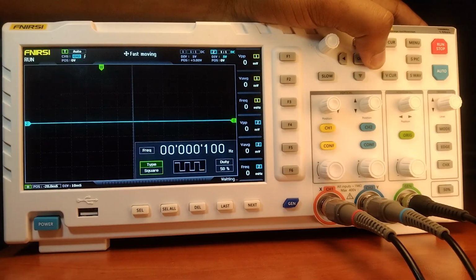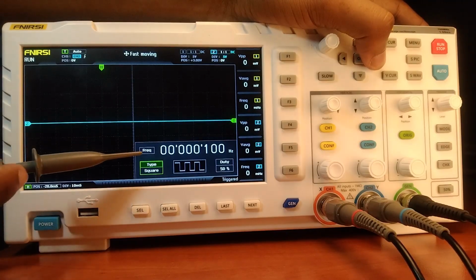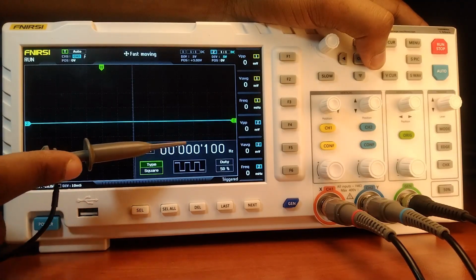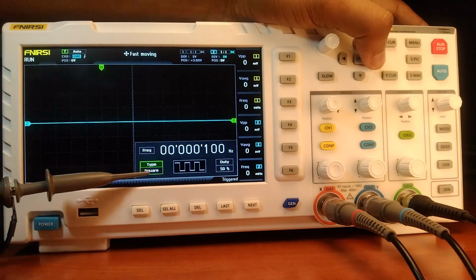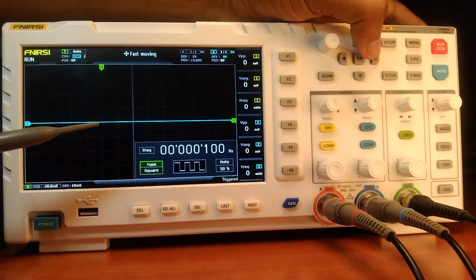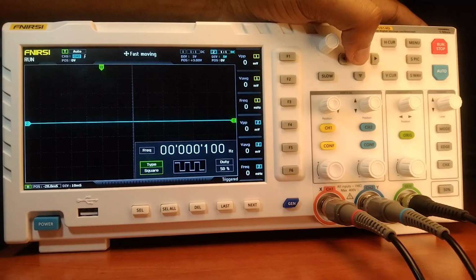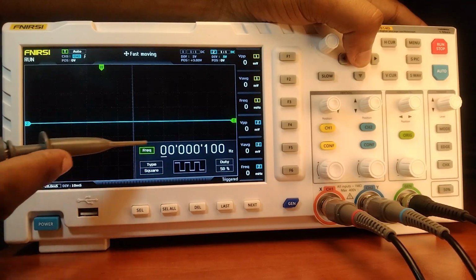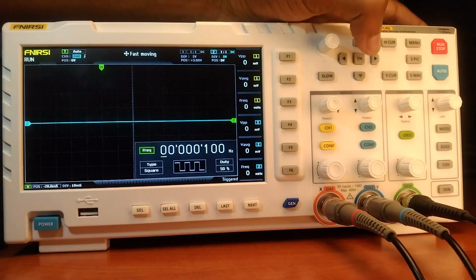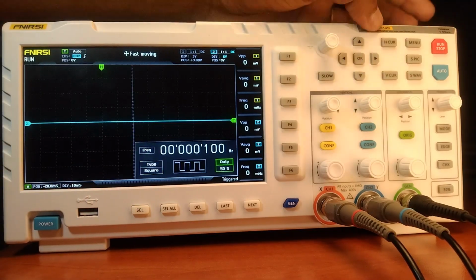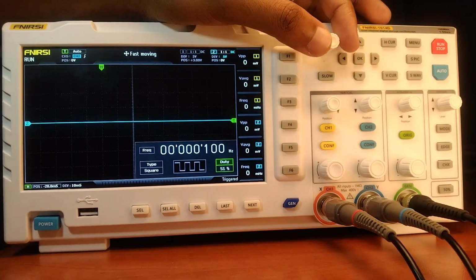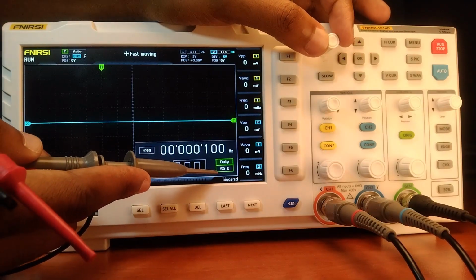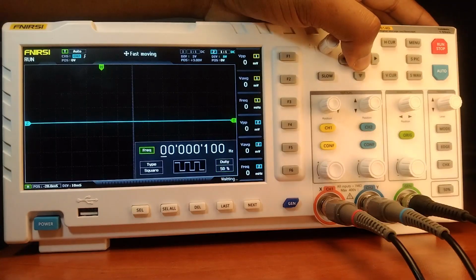Sine wave and back. Here we have a frequency for the wave you want to generate. I will choose 100 Hz. I want a square wave with a duty cycle of 50%. You can tune through this selection using the OK button, or you can move the duty. You can change the duty cycle using this knob.